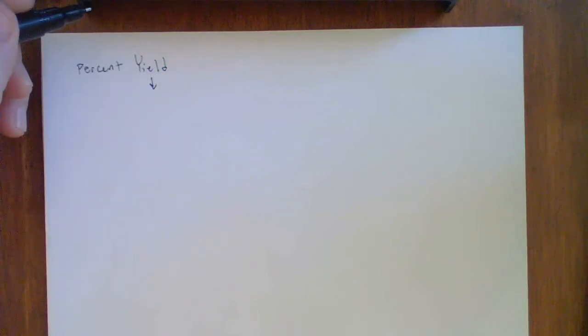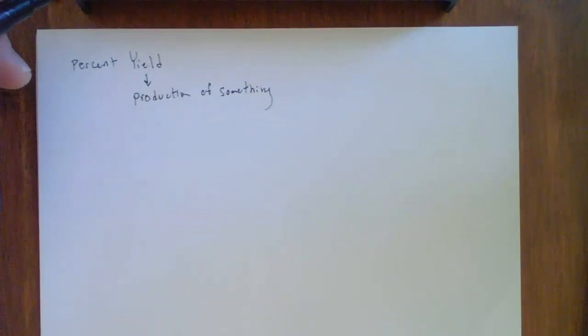All right, today's notes is going to be on percent yield. So let's talk about percent yield. So really, yield just implies we're talking about how much we can produce of something. So we're looking at how much we can produce of something.